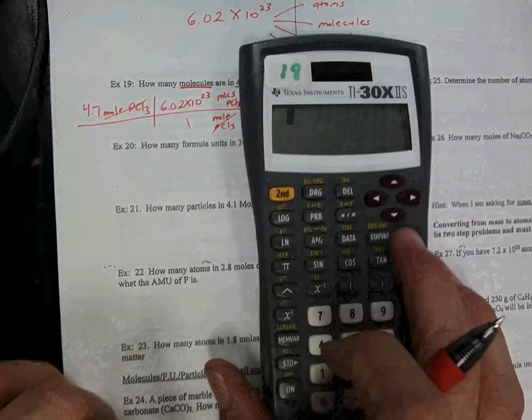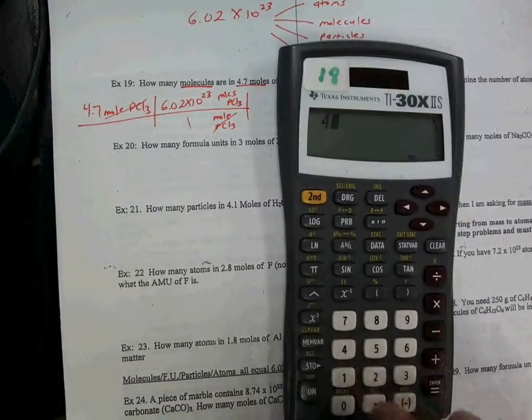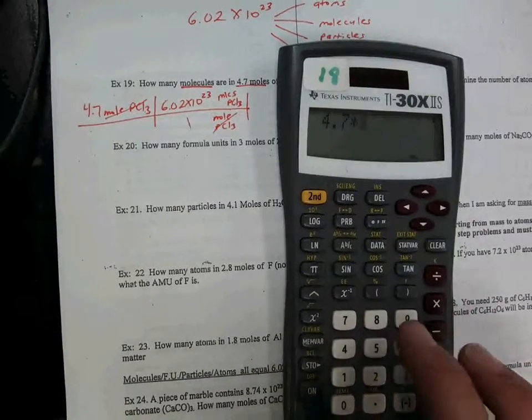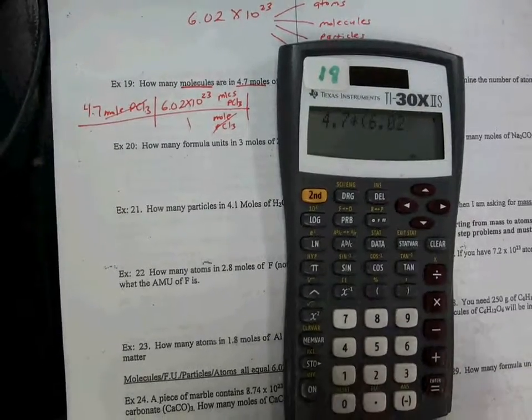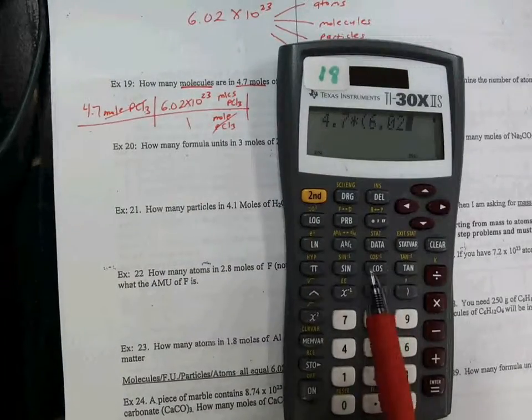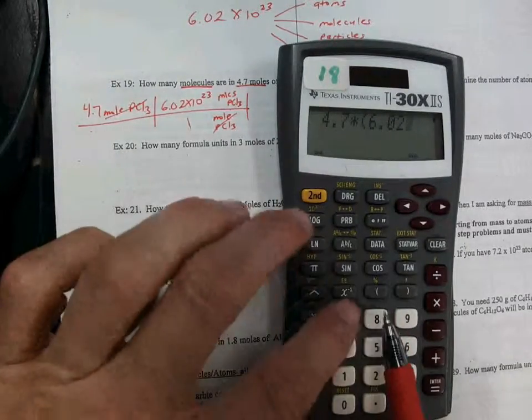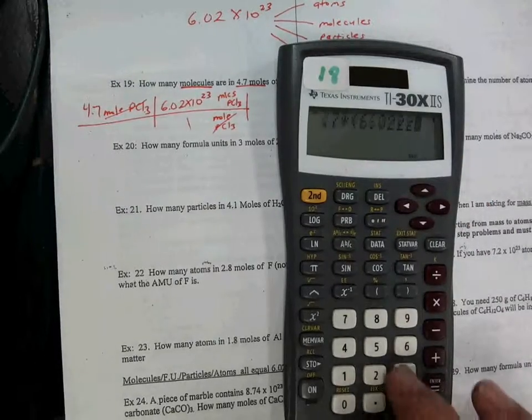So all I got to do is the math. I want to start out by saying 4.7 times, open parentheses, 6.02, right there. The second button, right down here, the EE button. I should have an E right there now that I can see.